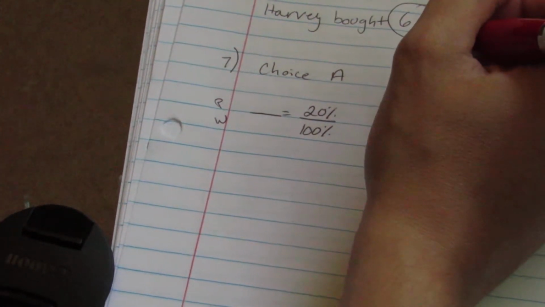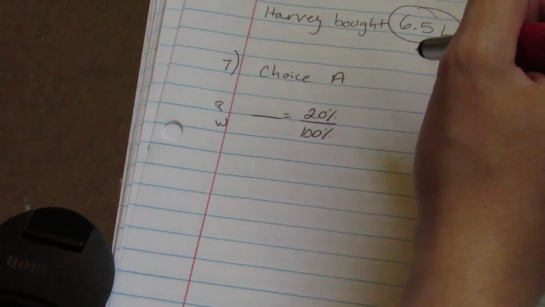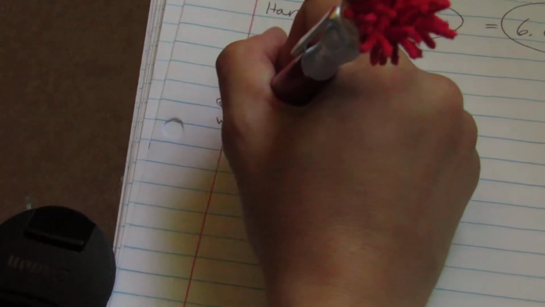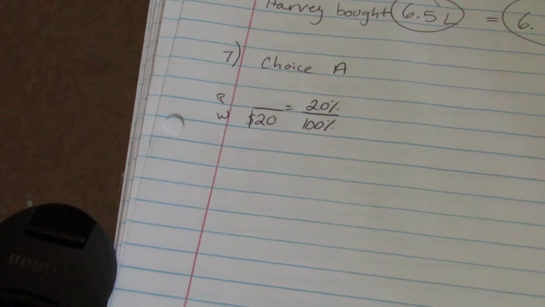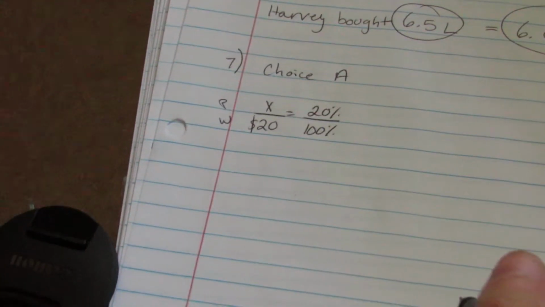And it's a $20 t-shirt. $20, it's total, meaning that is discounted at 20%. So $20 is actually my whole. That's how much the t-shirt costs. I want to find how much that discount is, okay?